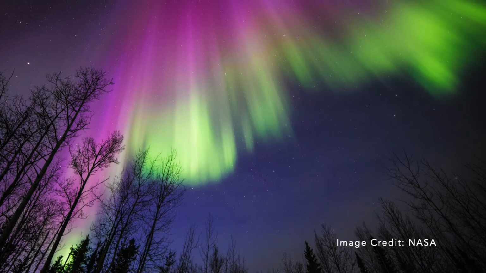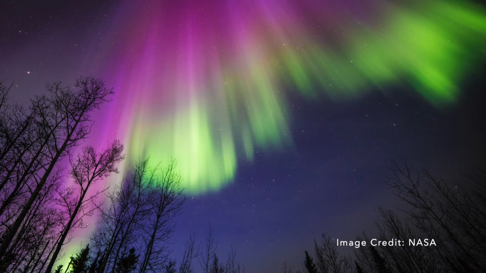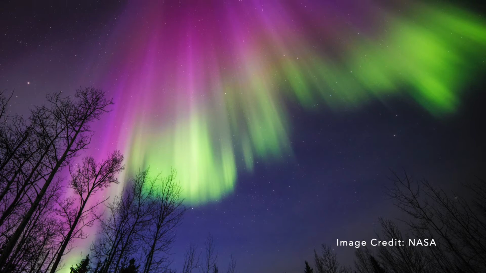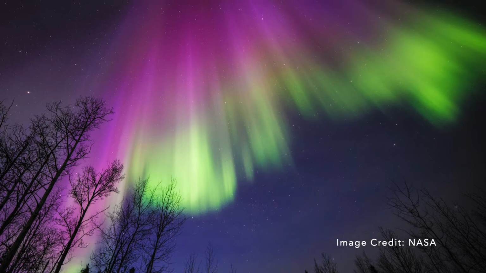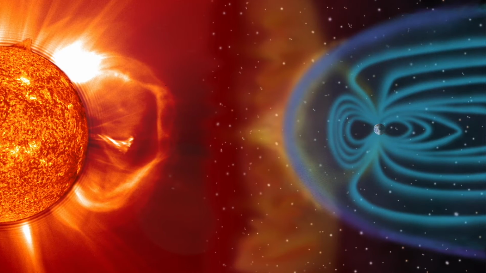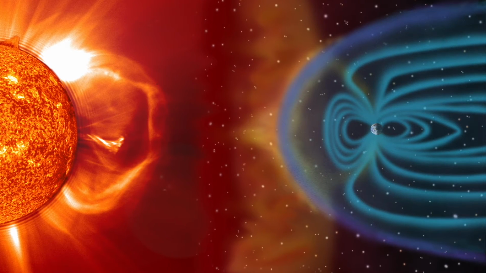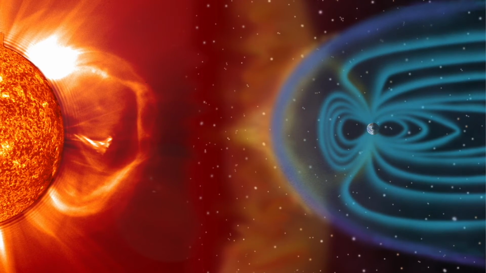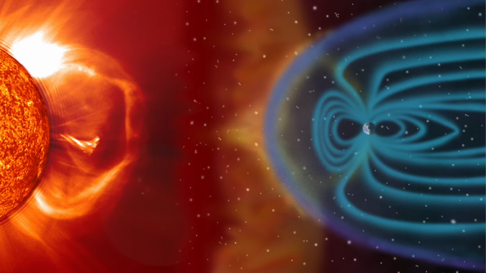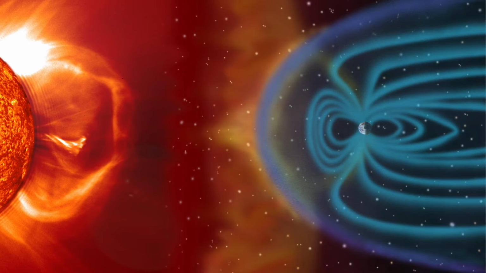But the fall and the spring are when you're going to be able to see the most aurora, because of the orientation of Earth's magnetic field and the way that those energetic electrons are able to have access to the Earth's atmosphere and create the aurora. So if you want to see them, go up north in March or September, and those will be the best times to see the aurora.